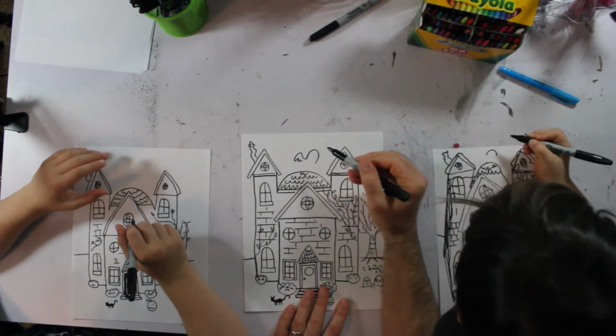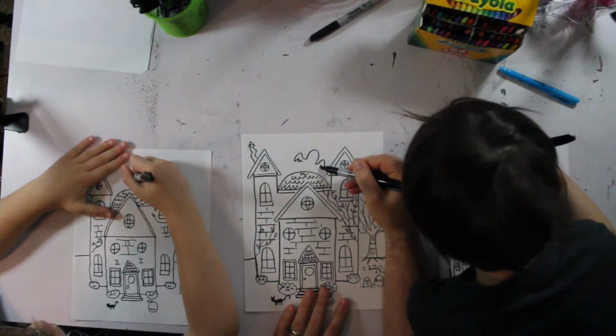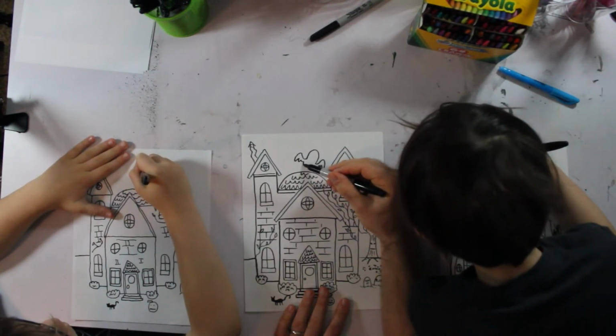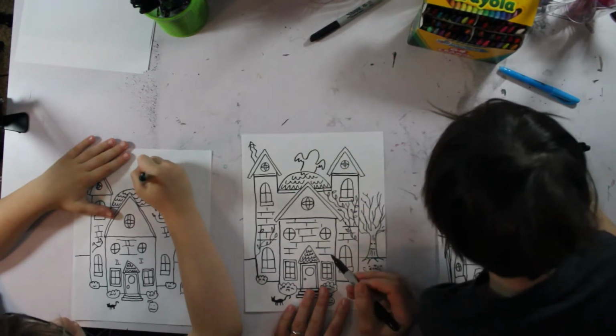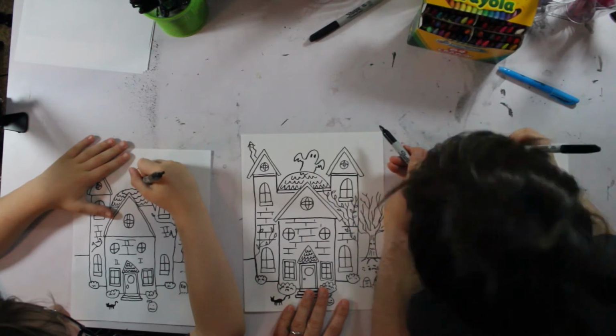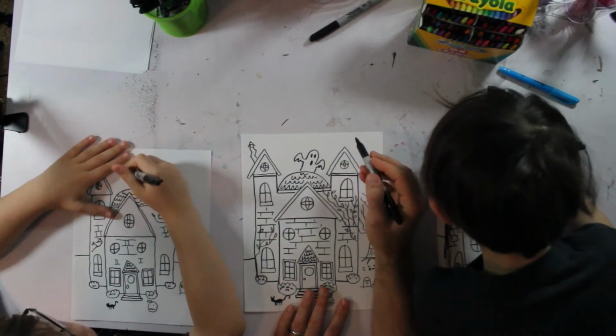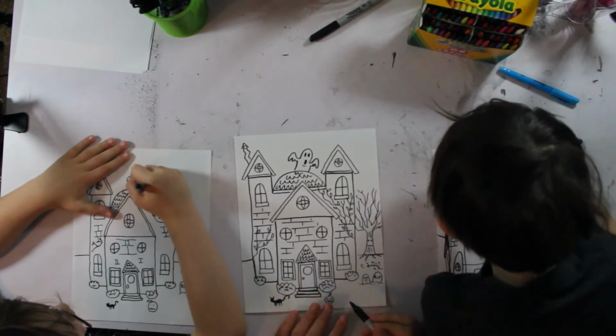And this is just going to be basically like a U shape, and then I'm drawing some spooky ghost hands, and then he's going to be coming out from behind the house. And then some black oval shapes for the eyes, and then a black oval shape for the mouth.